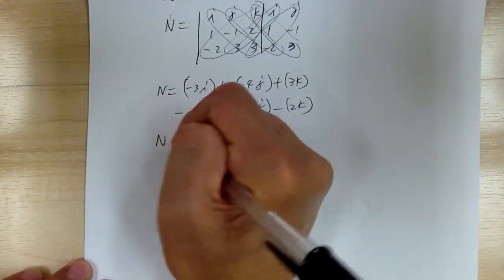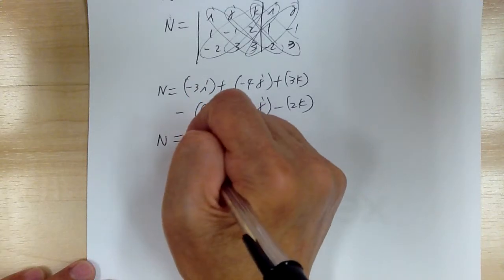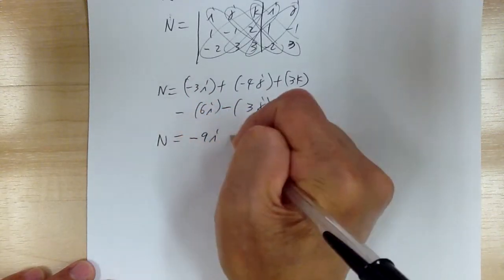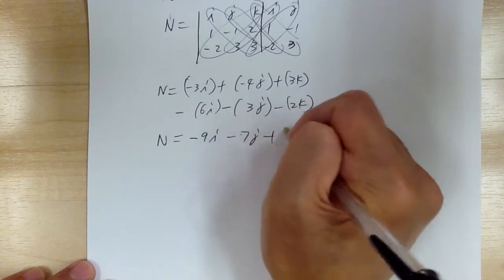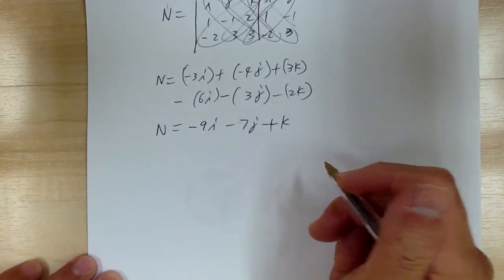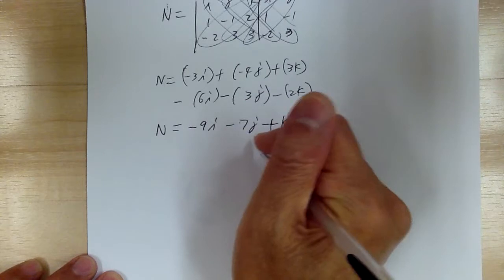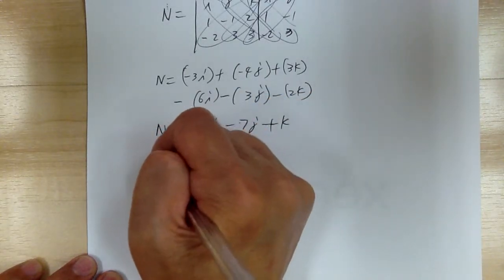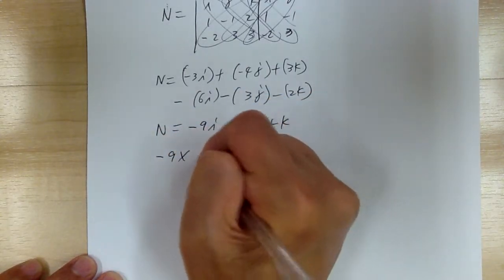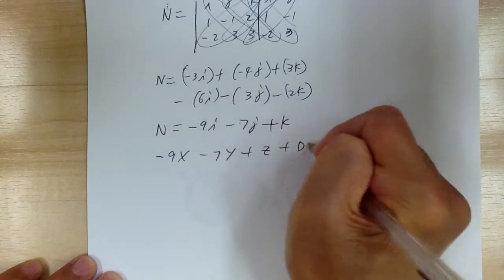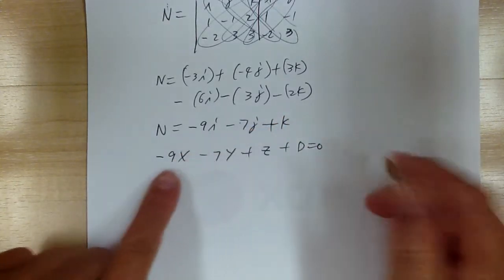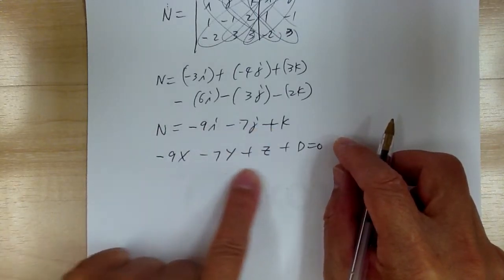So your normal is going to be equal to negative 9i minus 7j plus k. And so from here, you're going to get the equation negative 9x minus 7y plus 1z plus d equal to 0. Again, from the normal, you get the equation.